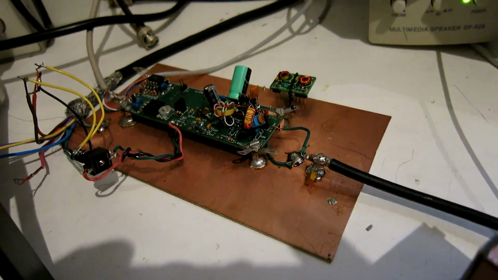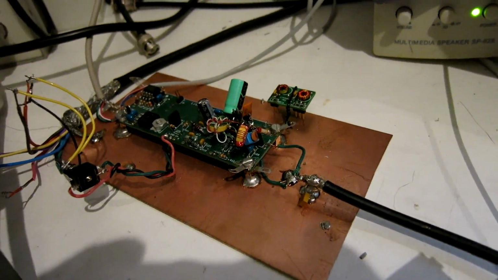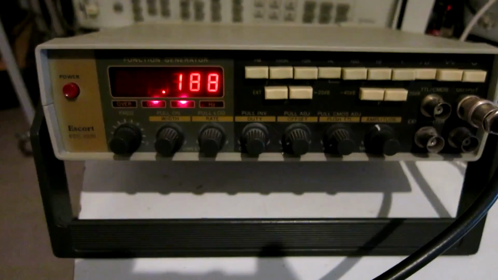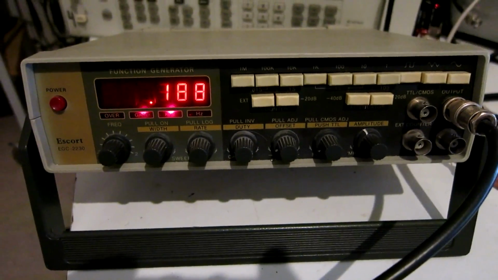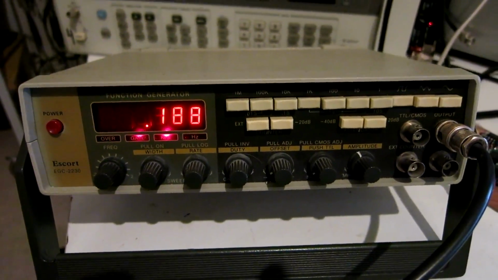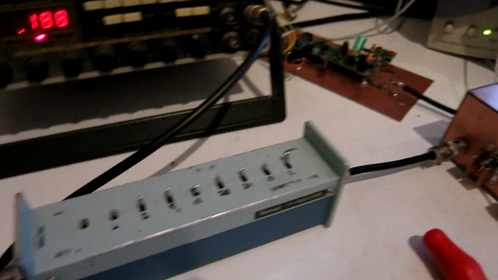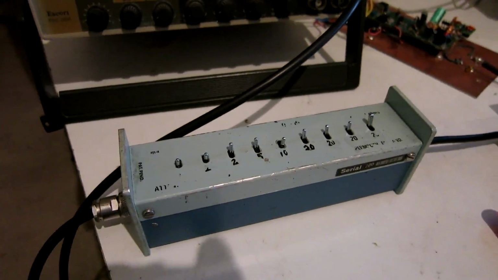In a previous video I have shown how this Softrock was calibrated in Linrad using this function generator. Now I will evaluate that calibration by use of a proper pulse generator, this thing. I will compare them by use of this oscilloscope.